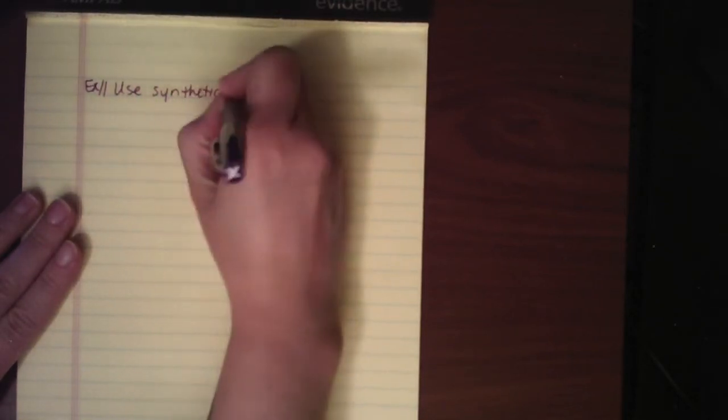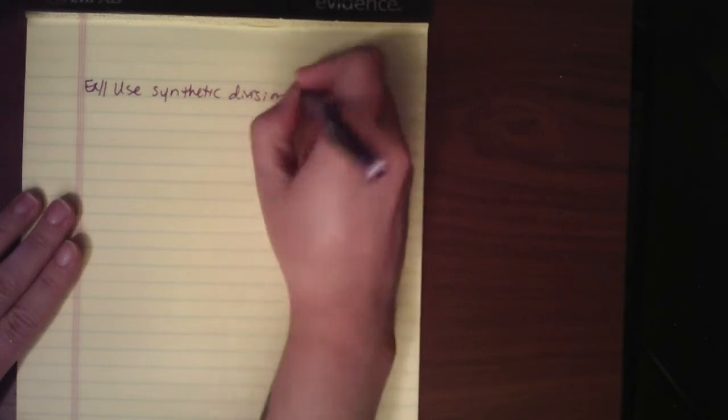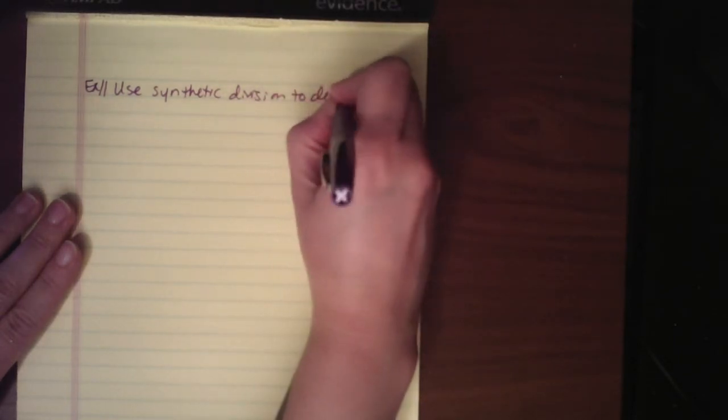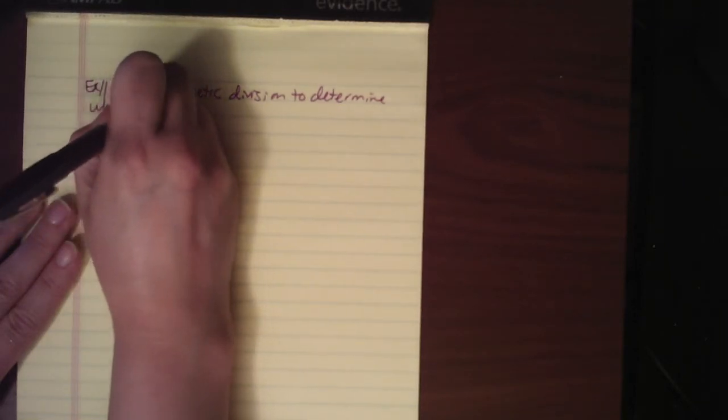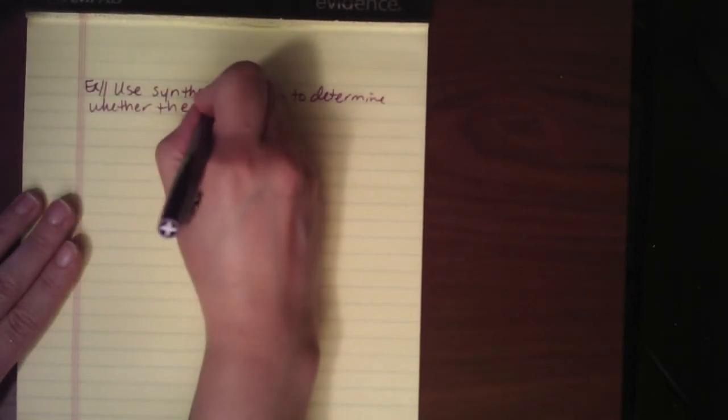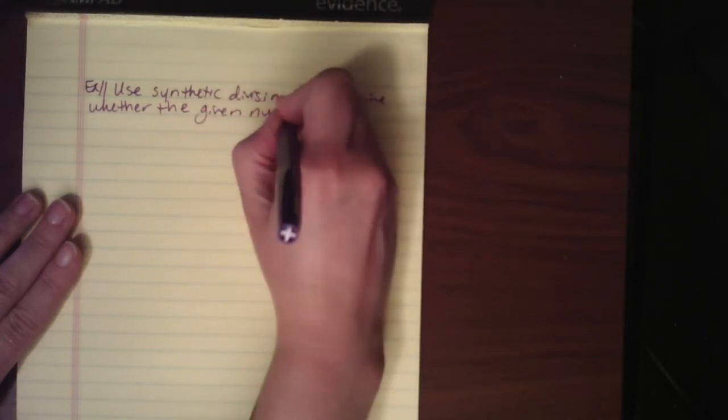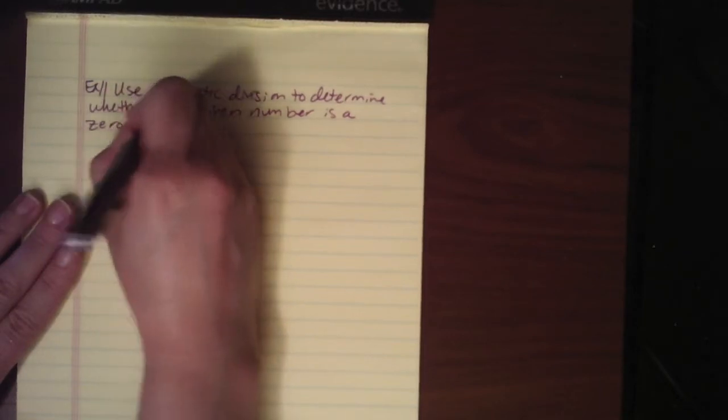So, a couple of things that we can do with the factor theorem. Here's an example from the book. It says to use synthetic division to determine whether the given number is a zero of the polynomial.